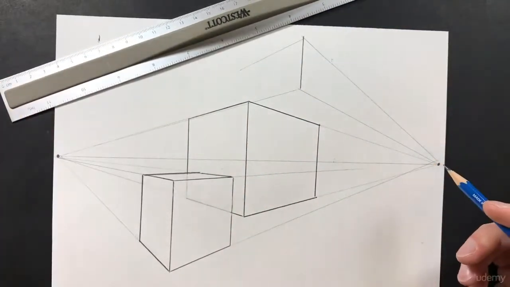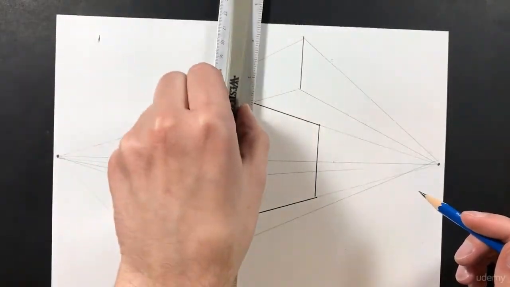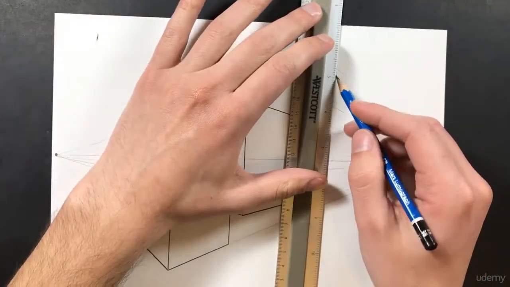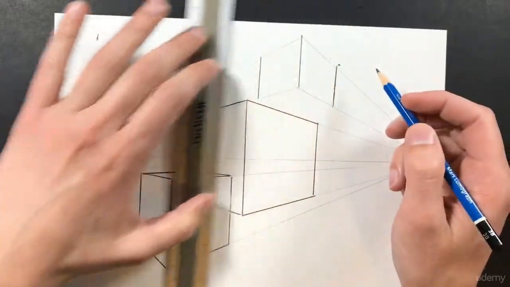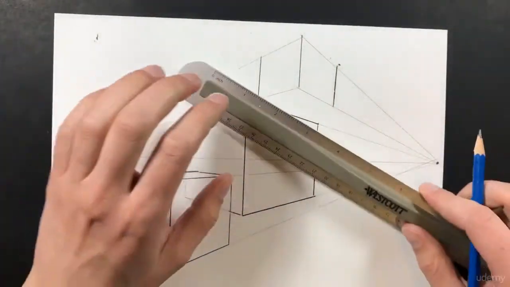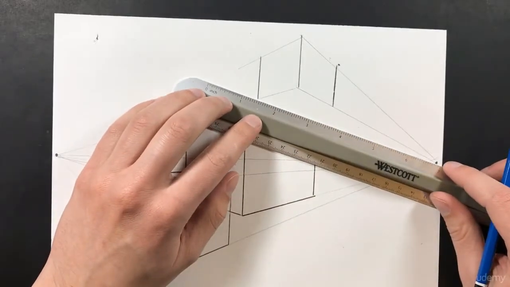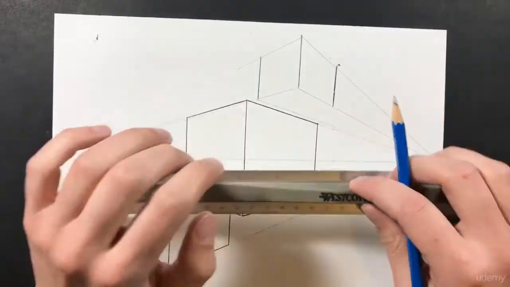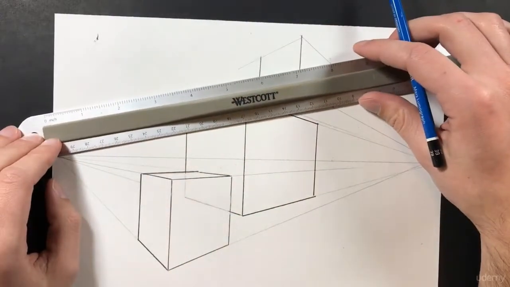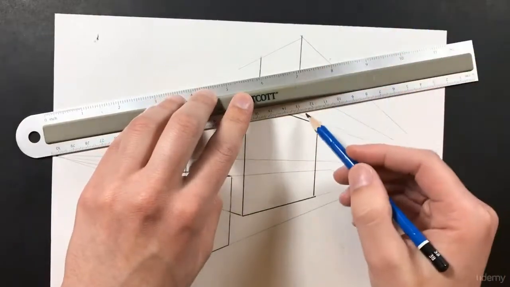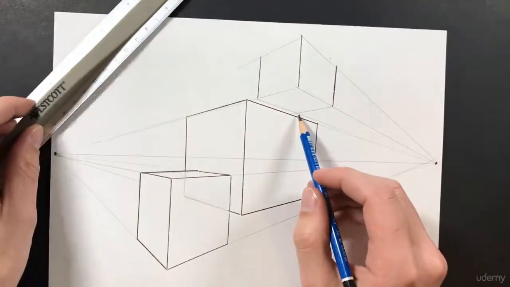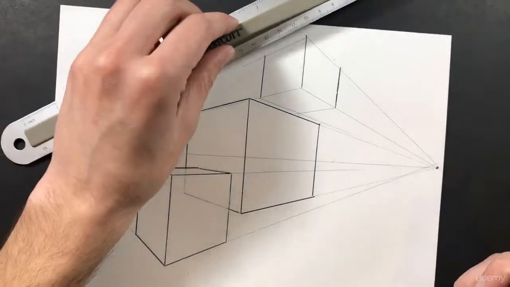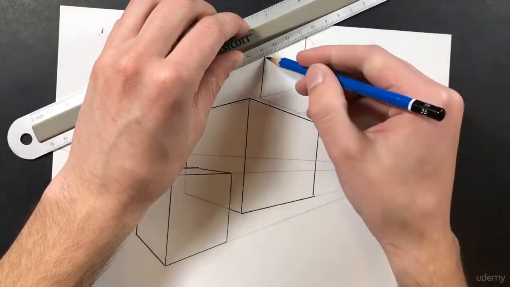Next, let's go ahead and draw our other vertical line. So we'll draw one right here. We'll draw a second one right here. And then let's go ahead and draw our second vanishing point lines from this edge corner all the way back to our vanishing point. So we'll draw a line there. And then we'll do the same thing for the other edge. And we want to make sure that they cross right there. That's where we know we can stop. Then let's go ahead and solidify these lines by drawing them in darker.